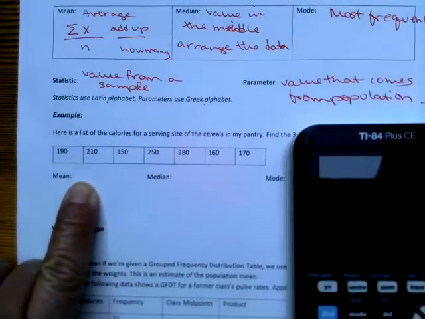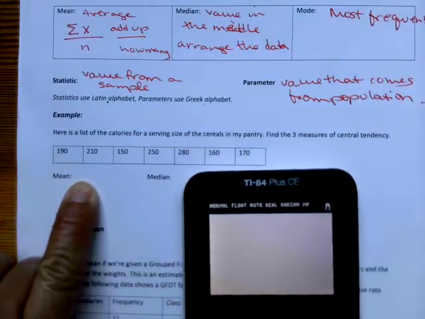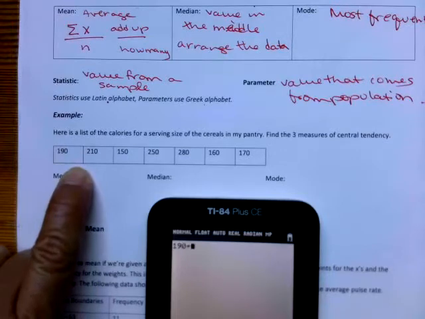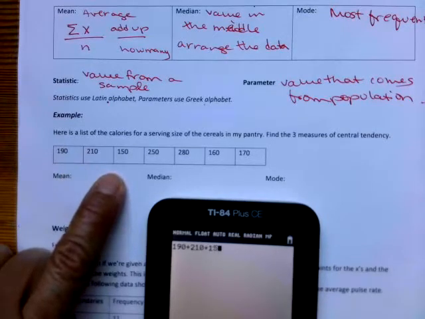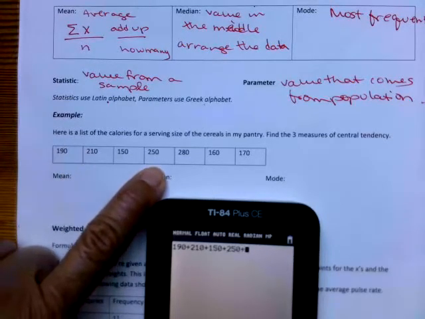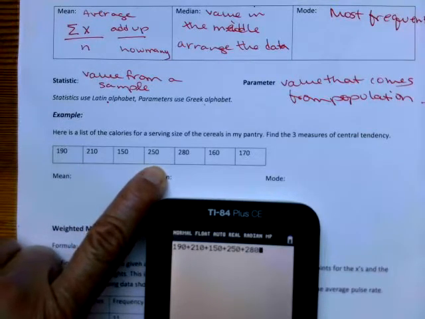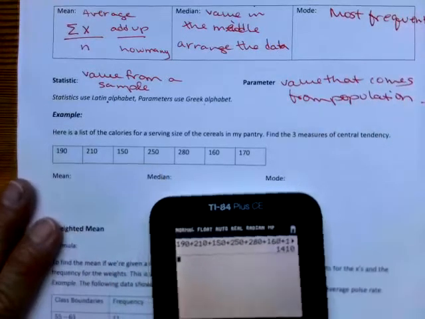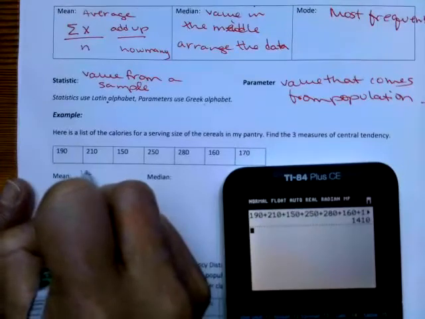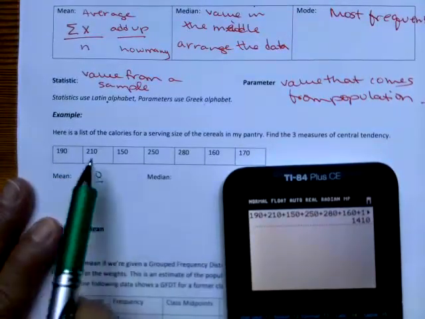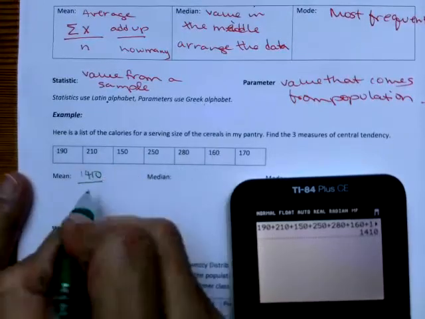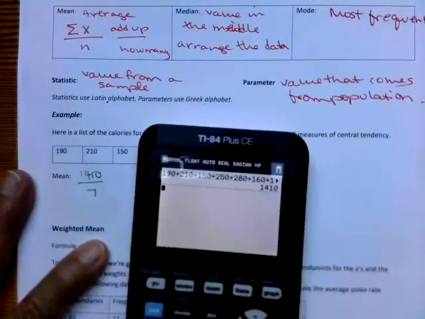So mean, and we're just going to do this. I have my calculator here, and hopefully you can kind of see the screen. So we're going to add them all up. I'm going to show you a different way here soon, but right now, you can do this on any calculator. You could do it by hand if you wanted. But I'm just typing all of those values in and adding them up. So the total, when I add them all up, is 1410, and then I have 7 of them. So then I'm going to divide by 7.